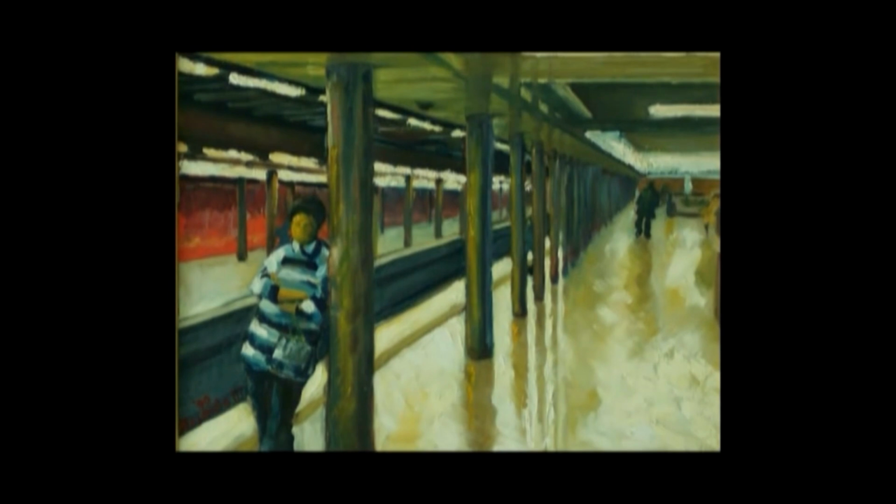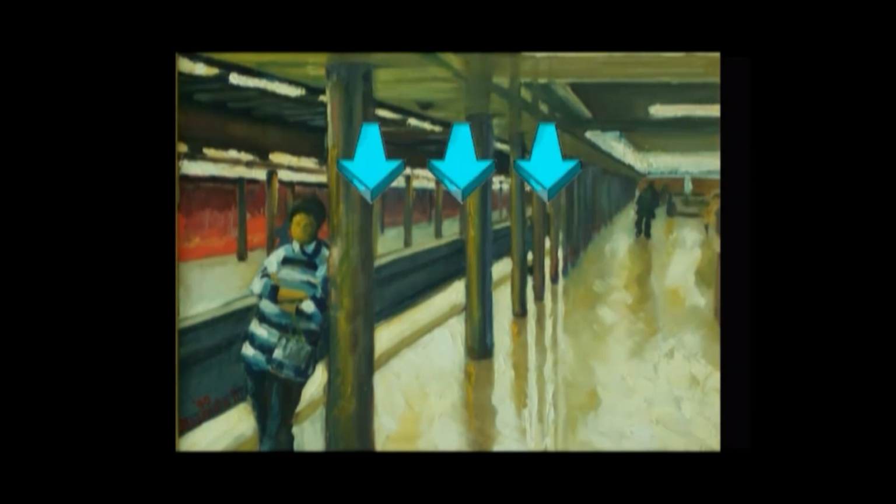In this painting at a subway station, my concept was the light coming from the back, creating cast shadows projected by the columns of the train station and the people in the background. In addition, these shadows gave me the opportunity to put some impasto, thick paint, on the light on the floor to establish much value contrast.